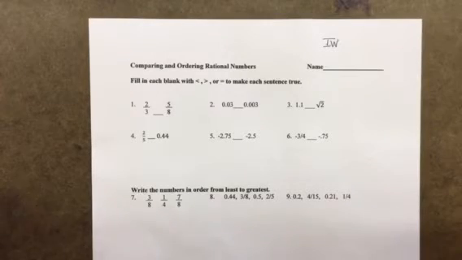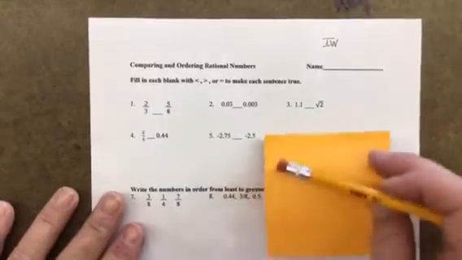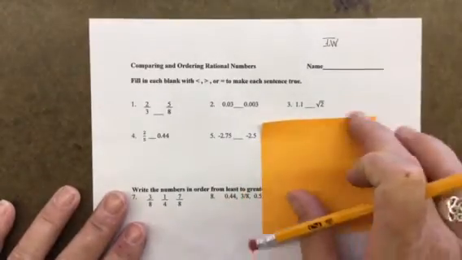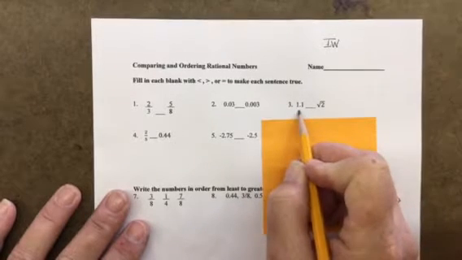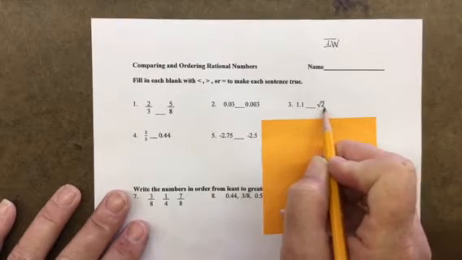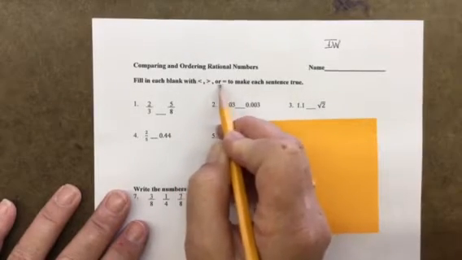Yesterday we ran out of time and I gave you this worksheet without going over a couple of the problems. So what we're going to do is look at number 3. We're going to be comparing 1 and 1/10 to the square root of 2. In other words, which one is less than, greater than, or are they equal?